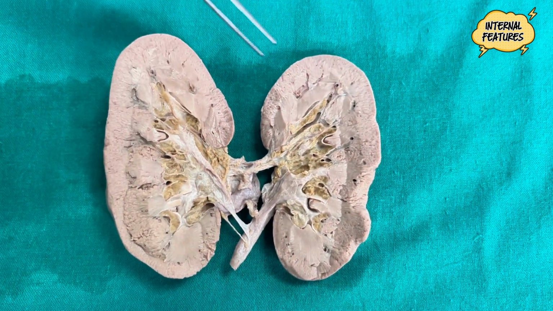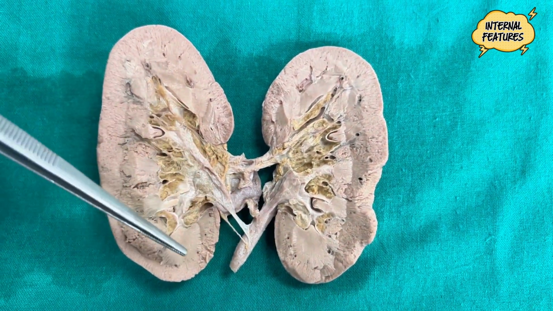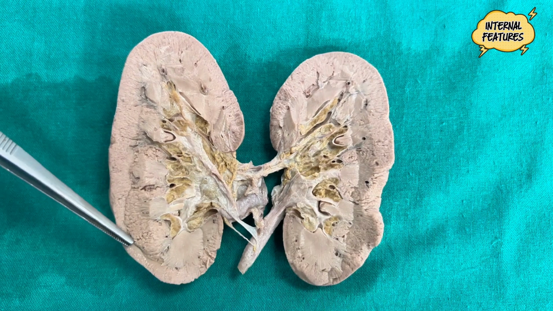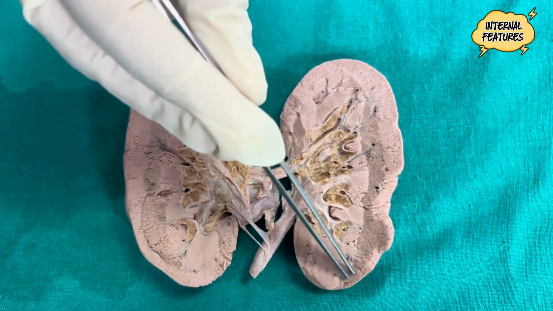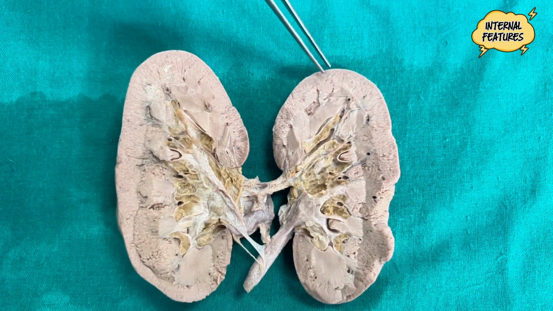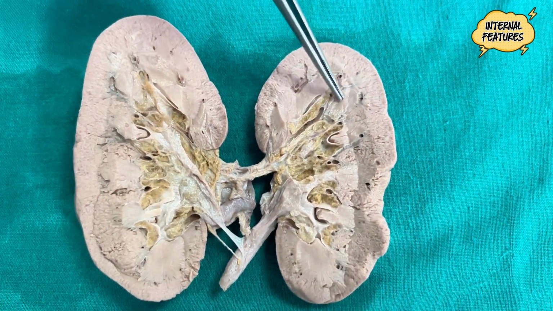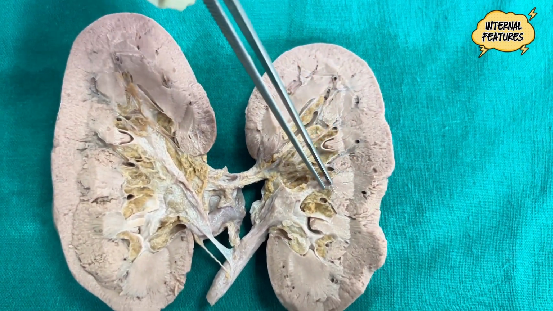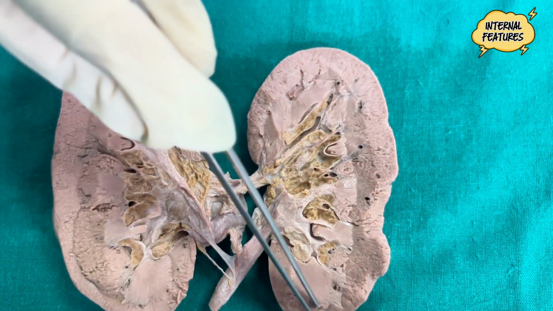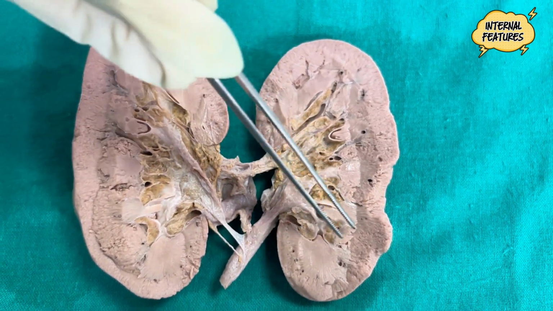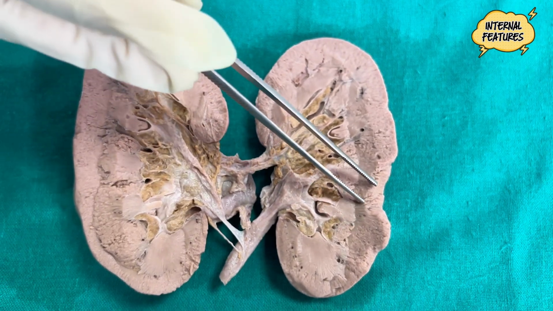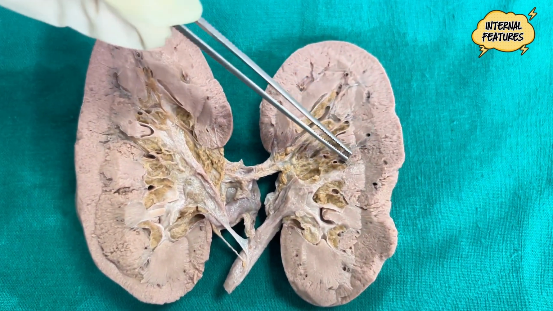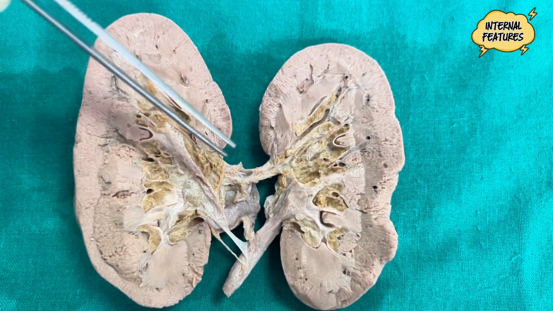The internal features of the kidney show the outer reddish brown cortex. This is the cortex, this is also the cortex. And then inner, the shiny, glistening renal pyramids. In between the pyramids, the cortical structure coming down is known as the renal columns. So these are the renal columns.